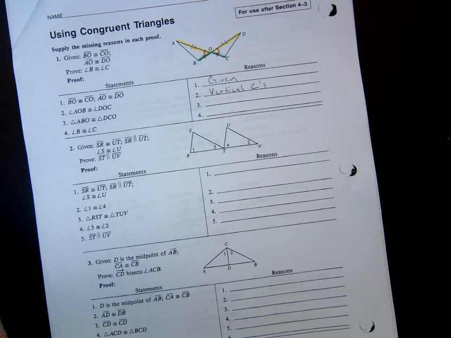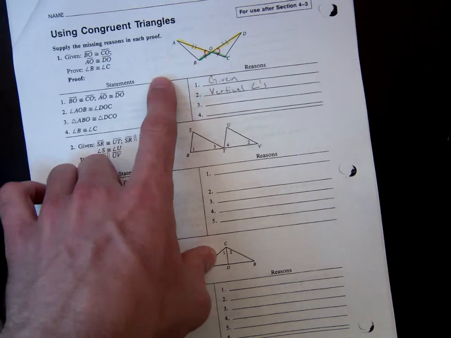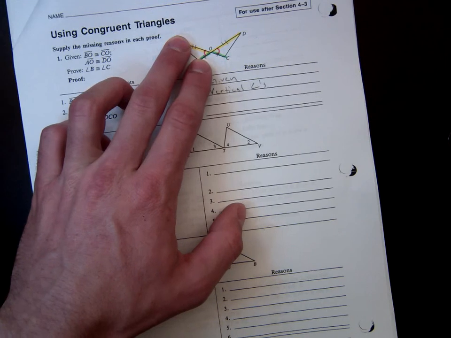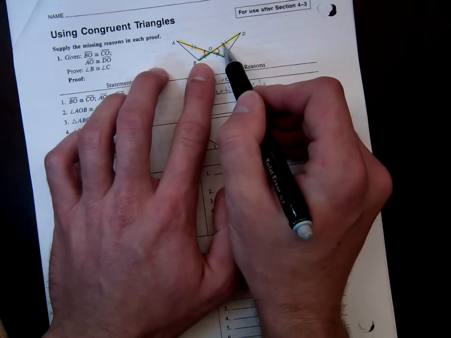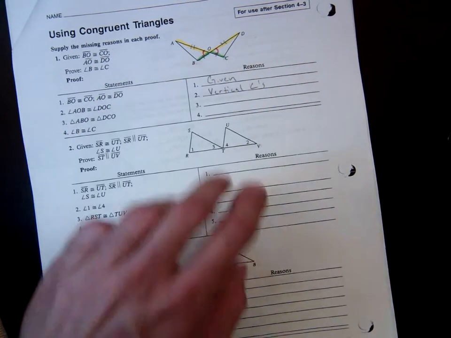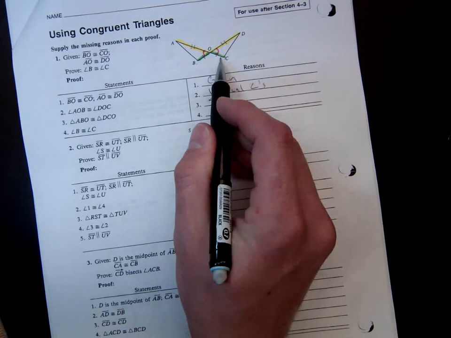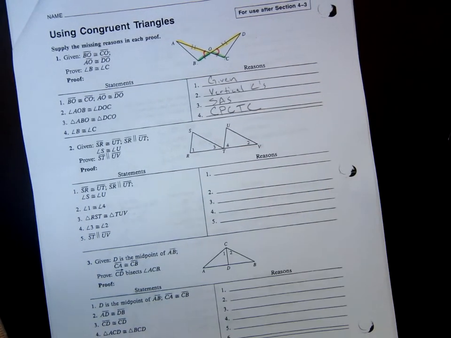Next, triangle ABO is congruent to triangle DCO. Well, how do we know that? What pieces of information do we have? We have two sides and an angle. Well, the only way that could work is if the two sides sandwich the angle. So Jacob? Side, angle, side. And you have to double check that both triangles are side, angle, side. Okay? So that's because of side, angle, side. And B is congruent to C because of corresponding parts of congruent triangles are congruent. Okay?